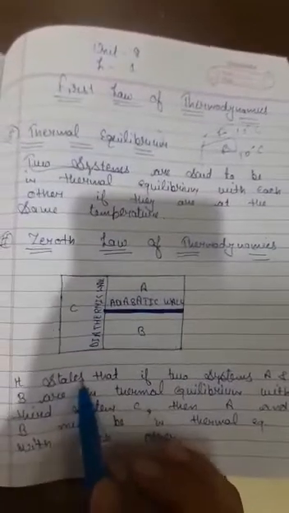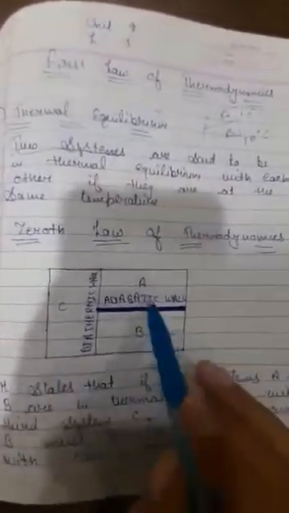The next topic is the zeroth law of thermodynamics. As I told you, we will discuss the first law, second law, third law, but here we are going to discuss the zeroth law of thermodynamics. A very interesting topic it is. Firstly, we will go for the definition. What does it say? It states that if two systems A and B are in thermal equilibrium.